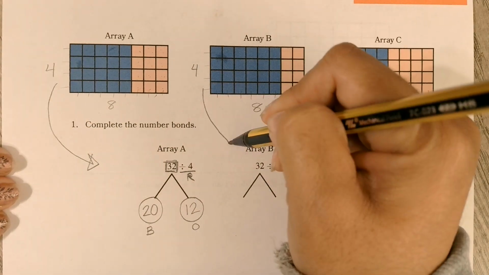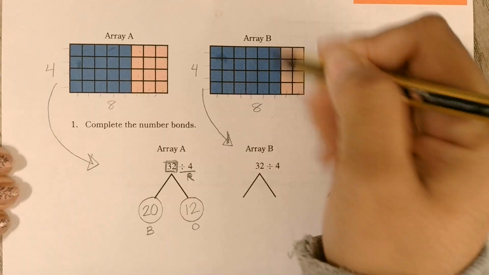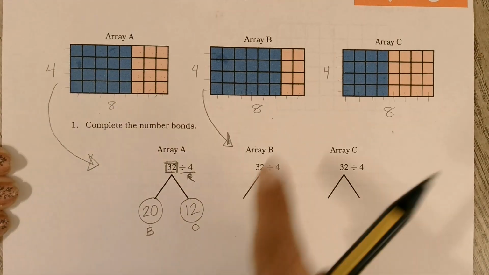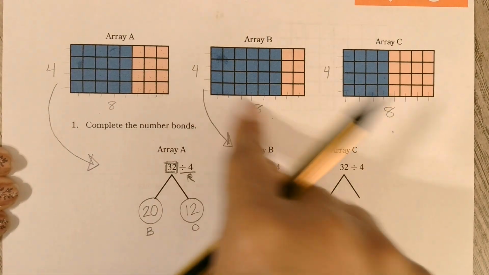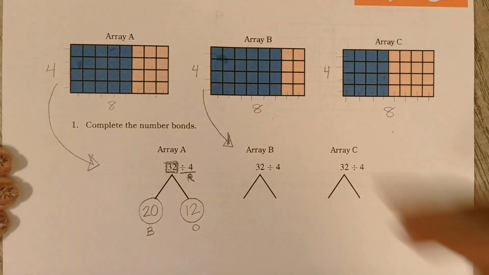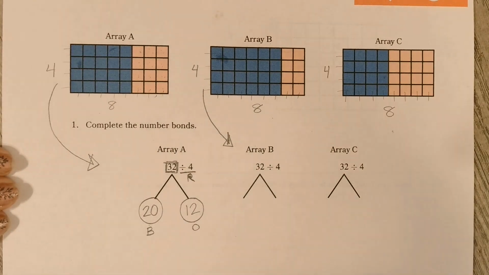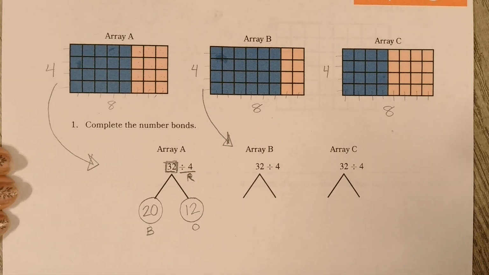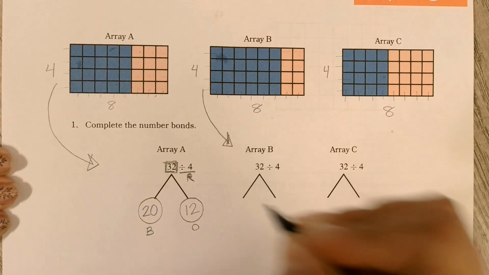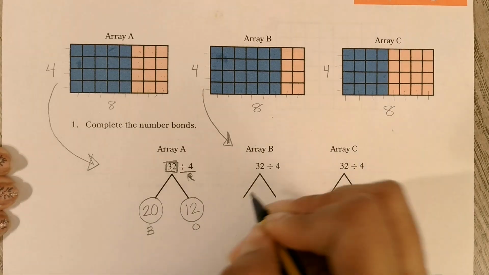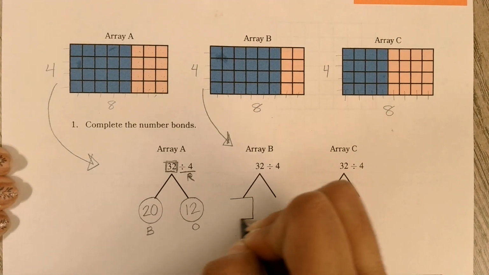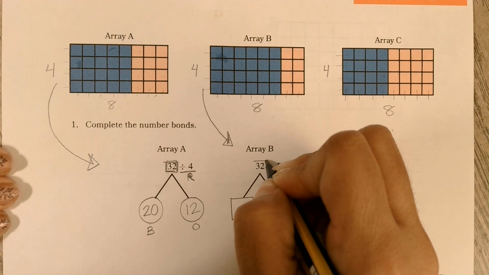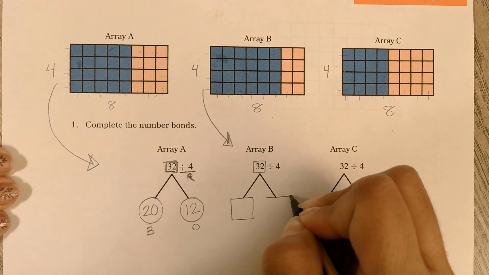Now let's do array B. So this one's B, so I'm going to match it here. Again, it still has 32 boxes, but it's decomposed differently. It's broken up differently. So I need to see, now I'm going to do like I had said before. Instead of circles, I'm going to do boxes because we're focusing on the boxes right now. Just the boxes.